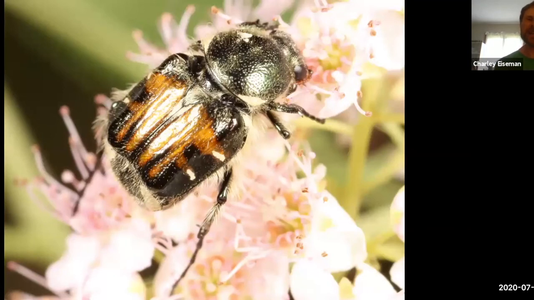This is a scarab beetle whose larvae live in rotting wood. So if you're clearing all of the brush and logs and things off your property, there are all kinds of insects that are being eliminated from the picture.